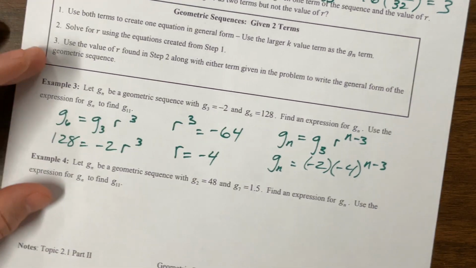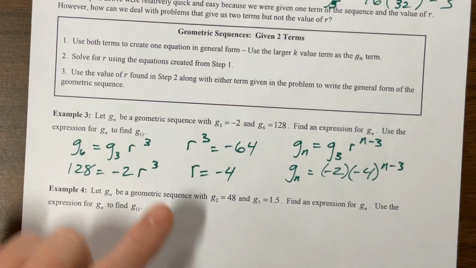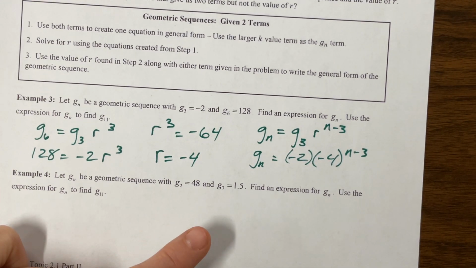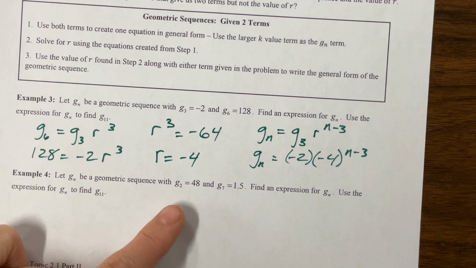Oh, you know what? No, they did want g to the 11. I started working this problem. Let's see, is this one any different? It's the second term and it's the 7th term. No, it behaves the same way.